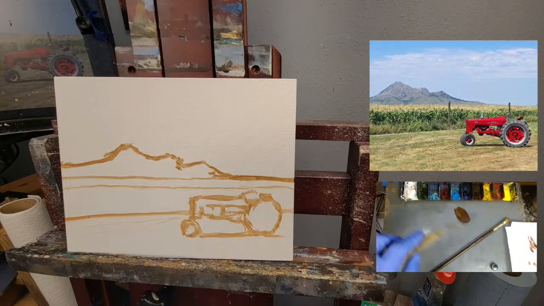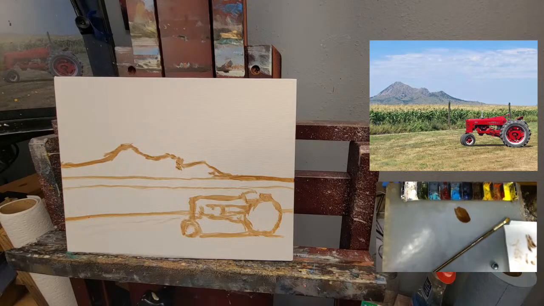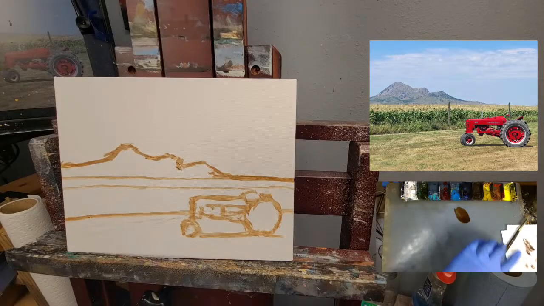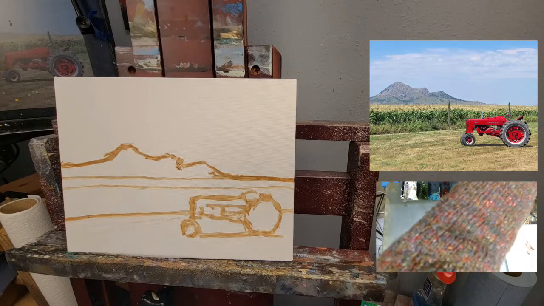That way we can start moving forward. And I think I'm going to saturate the sky a little more just to make it more interesting. So that is kind of what we're going for tonight.